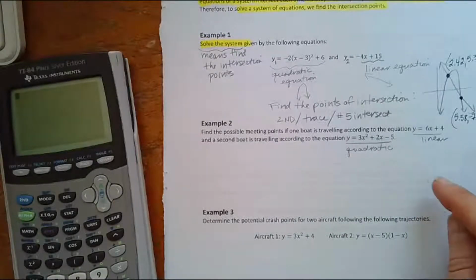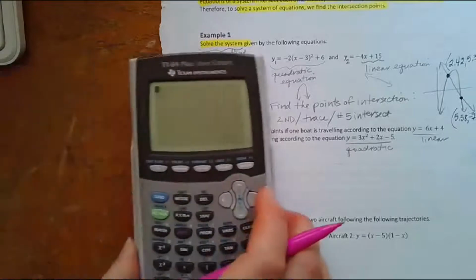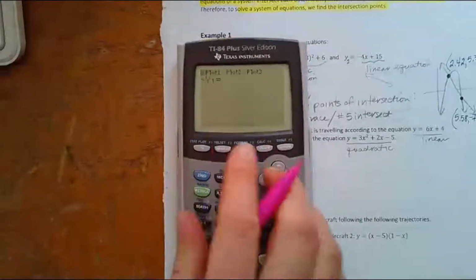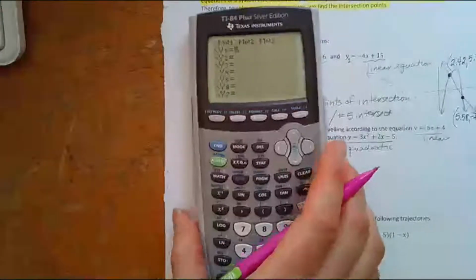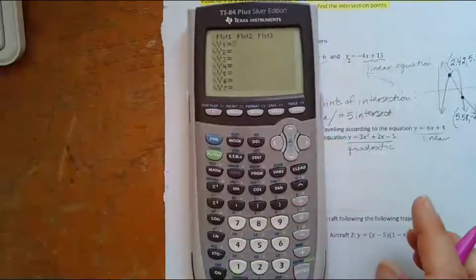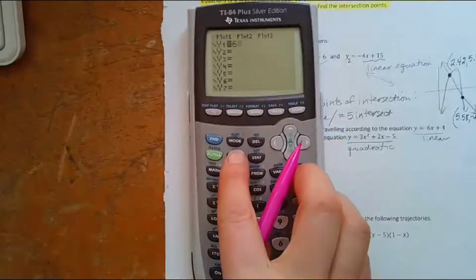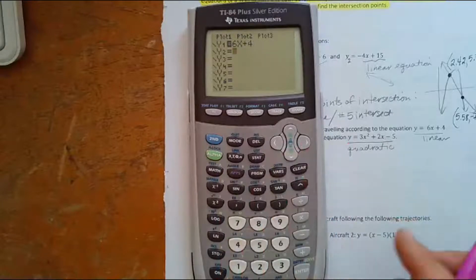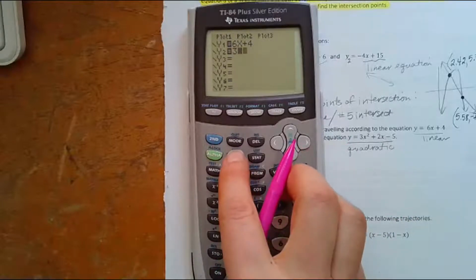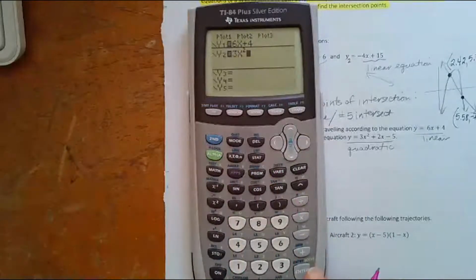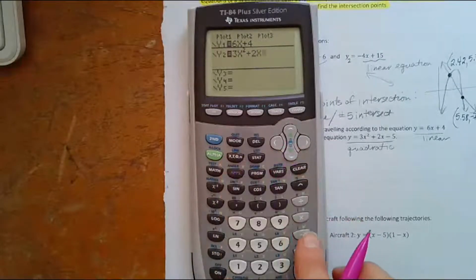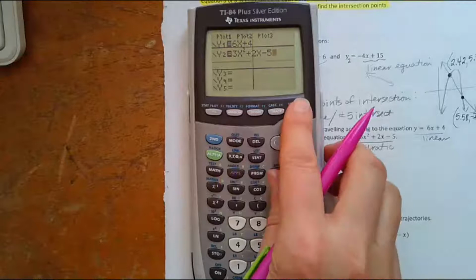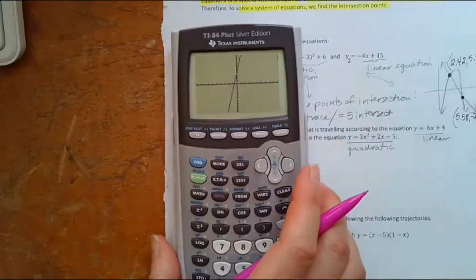Okay, so let's see if these boats are going to meet at all, because that would be something of importance, right? You want to make sure that they're not going to meet, because if they meet, they're going to crash. Okay, I'm going to enter in my linear first, just because it appears first. And then I have 3x squared plus 2x minus 5. Let's see if I can see this one on the screen.